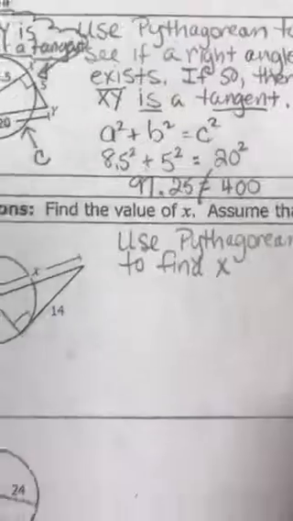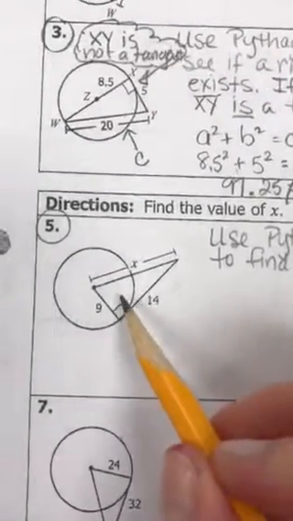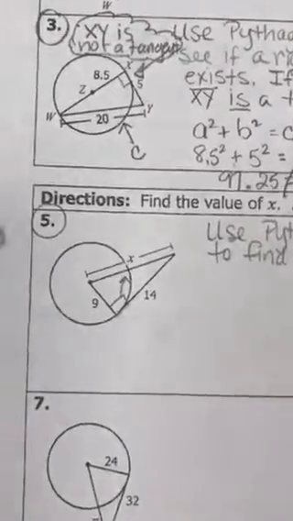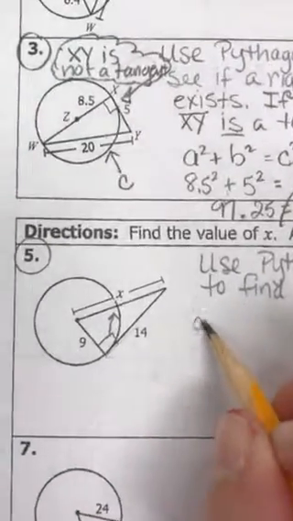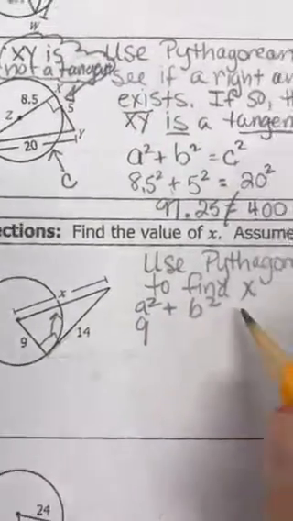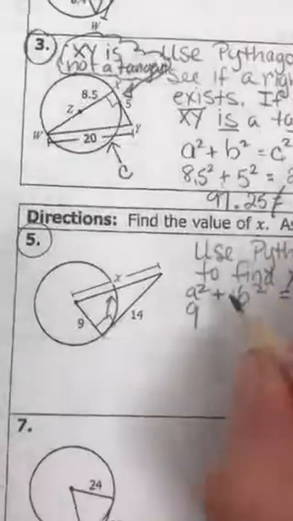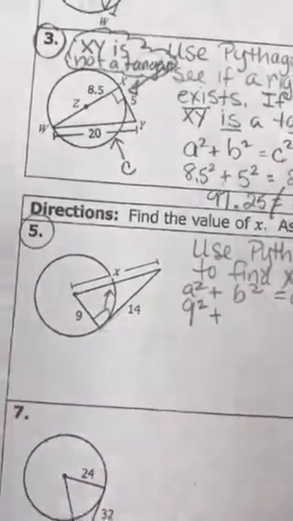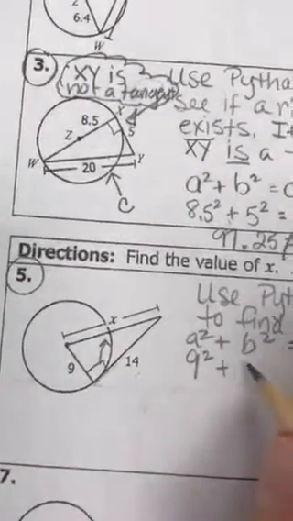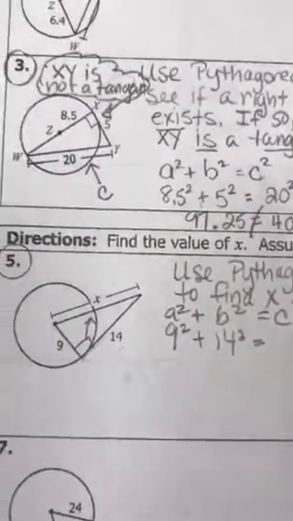So again, the hypotenuse is going to be across from the right angle. So our legs would be 9, oh, let's write a squared plus b squared equals c squared. All right, so my leg, 9 squared, plus the other leg is 14 squared, and that's going to equal x squared.